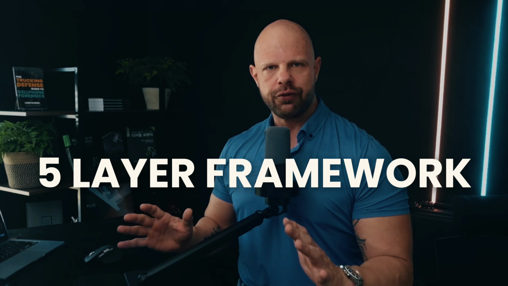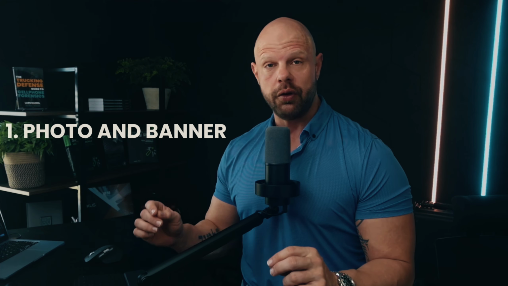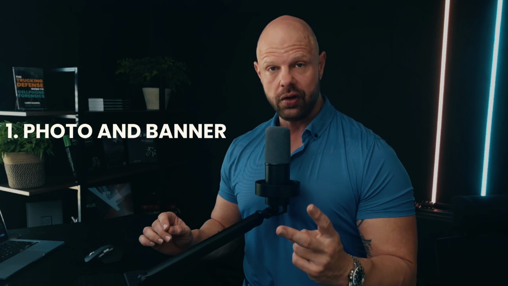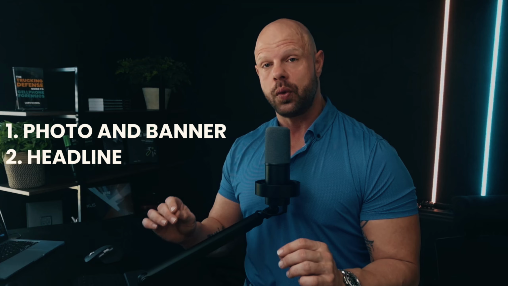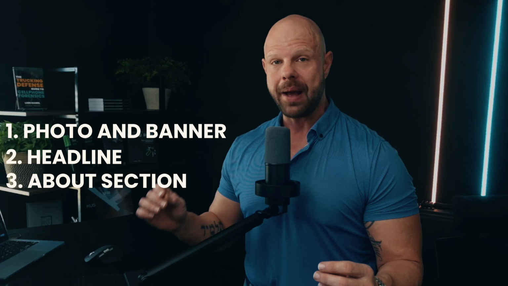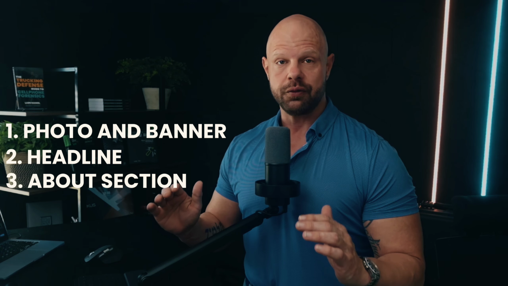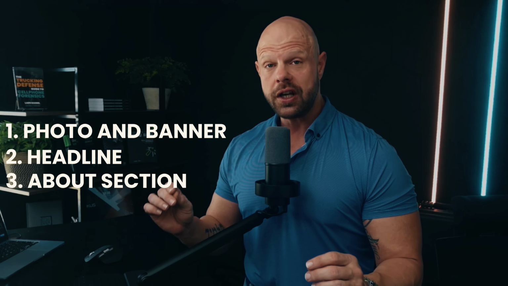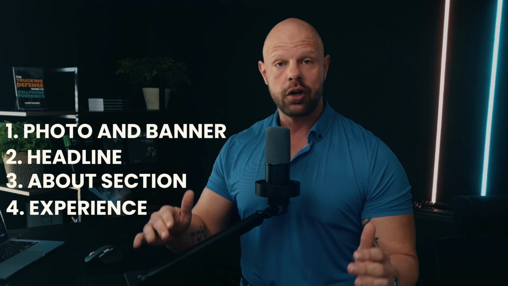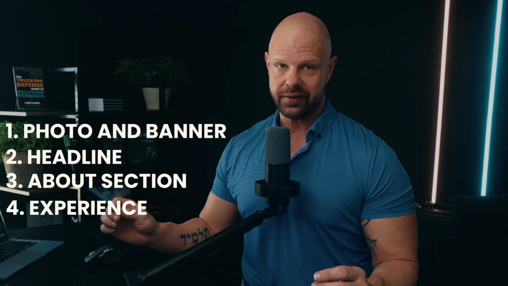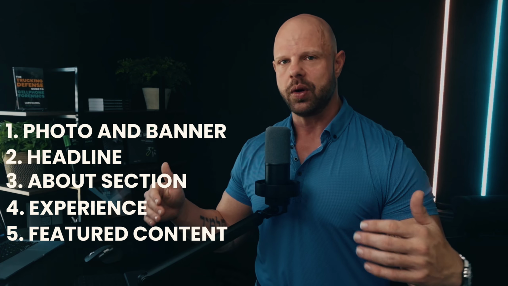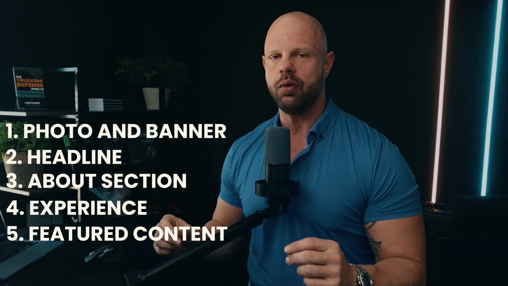All right, the 5-layer framework, here they are. Layer 1, it's your photo and banner. This is your visual identity that communicates your positioning. Layer 2, this is your headline, your 220 character positioning statement that appears everywhere. Layer 3, your about section. This is where you articulate your value proposition, starting with the client's problem. Layer 4, that's your experience, your outcomes and proof, not task lists. Layer 5 is recommendations and featured content. This is third-party validation, where the market has validated us at what we do, and we want to demonstrate that to potential clients.